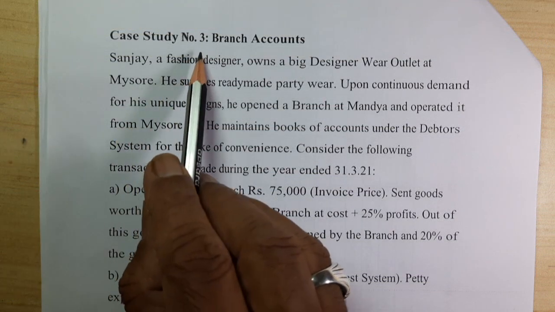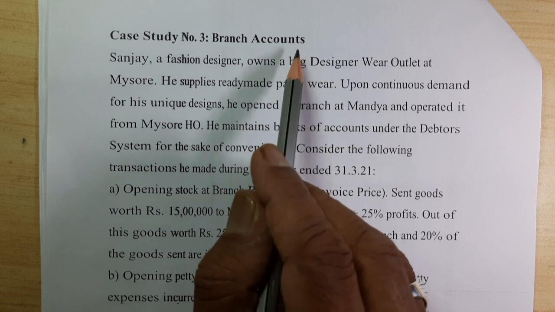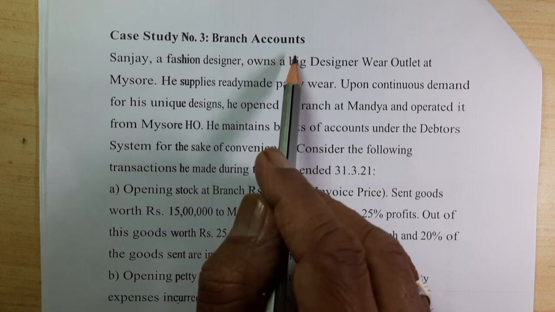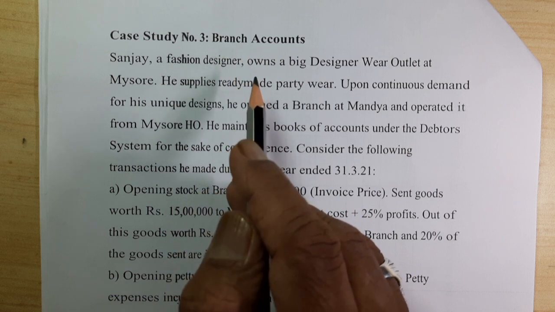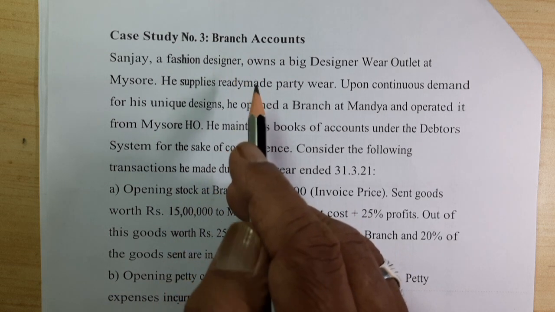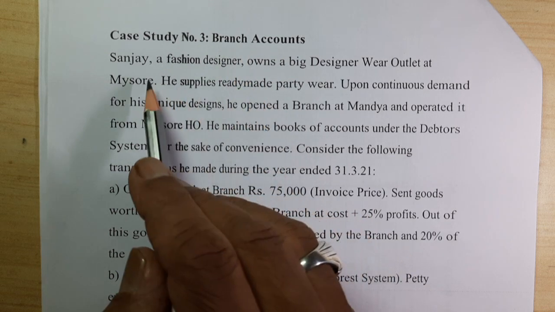Case study number 3, branch accounts. We have done hire purchase, we have done departmental, branch account. Then in the last detail for the first chapter introduction also, I have done that one, but I will tell you how it will be.